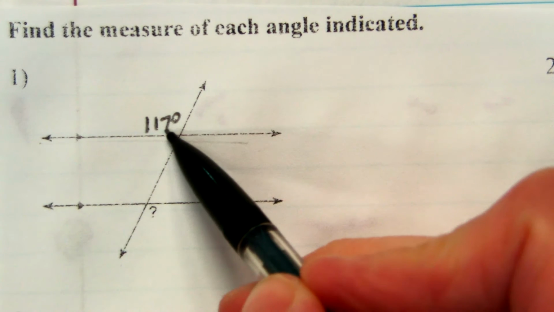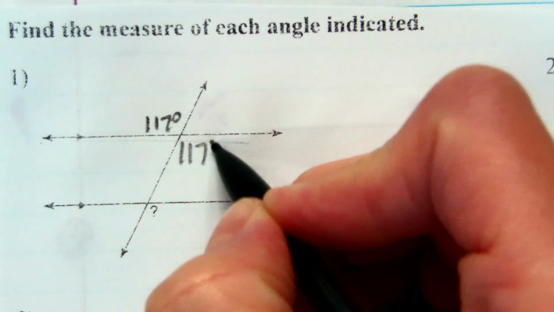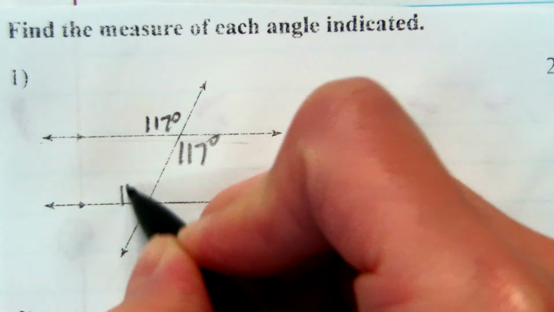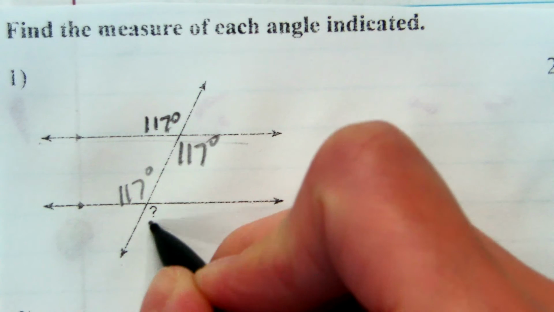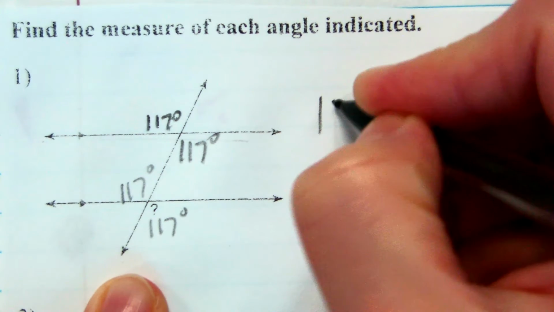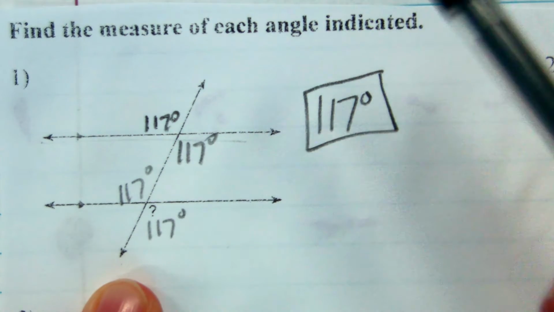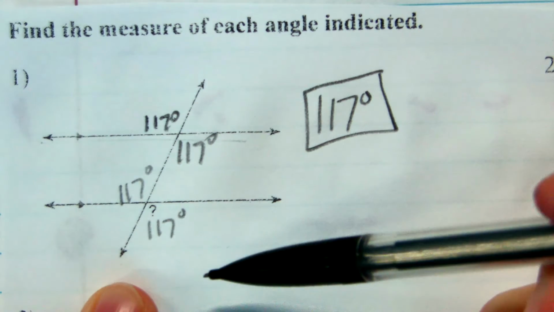So if this is 117, that means that this one is also 117, and this one's 117, and where the question mark is, that's also 117. So my answer would be 117 degrees. So it's pretty easy if you know what the relationships are.